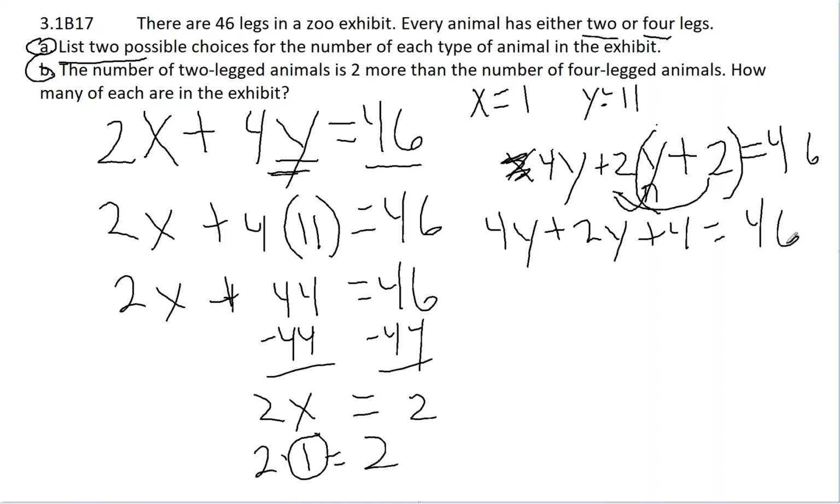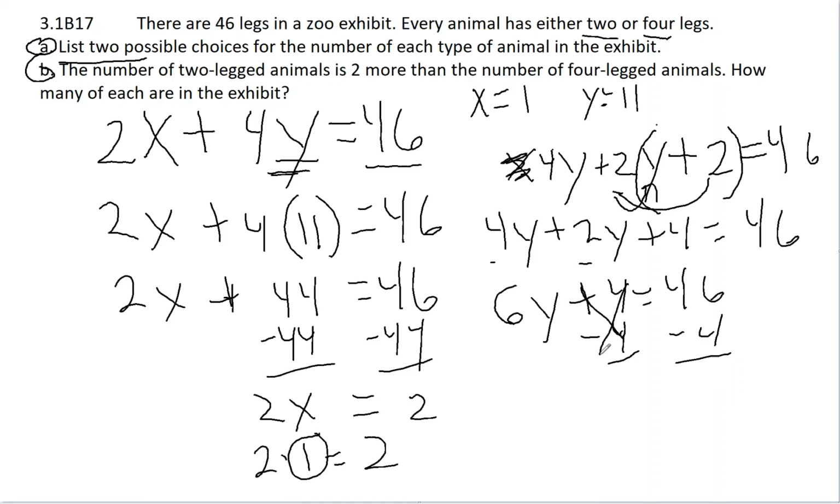Let's put like terms together. 4y plus 2y is 6y plus 4 has to equal 46. Now let's subtract the 4 from both sides, keeping the equation balanced. 46 minus 4 is 42. Now we know that 6 times the number of four-legged animals has to equal 42. So we're going to divide both sides by 6 and end up with y equals 7.